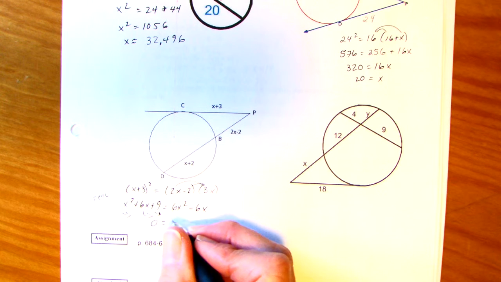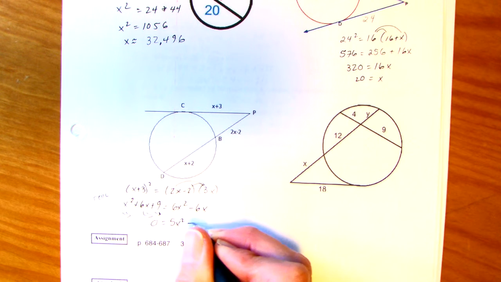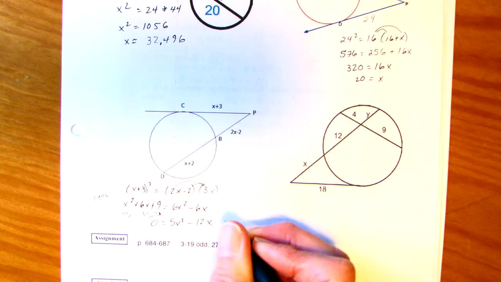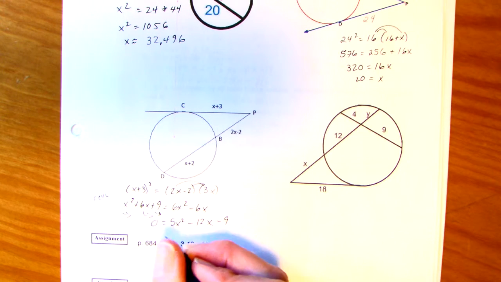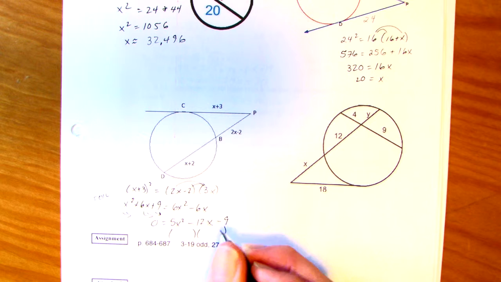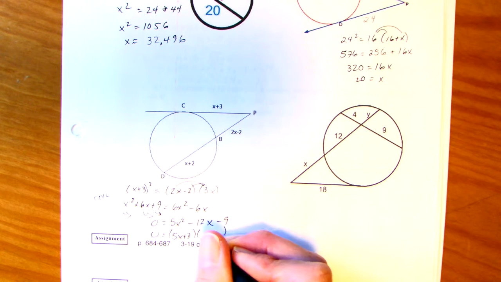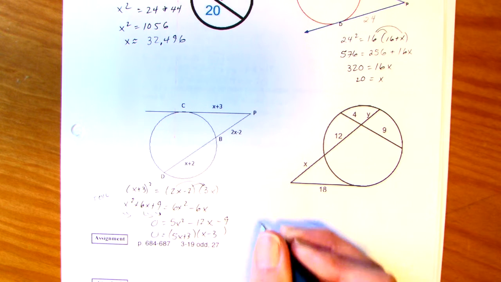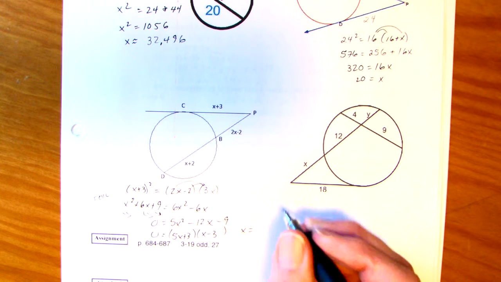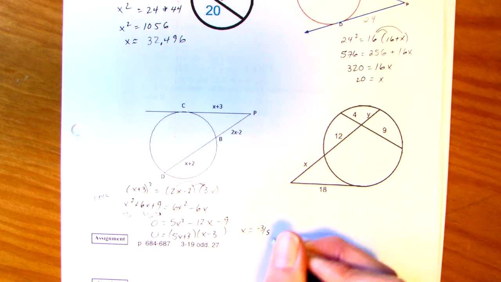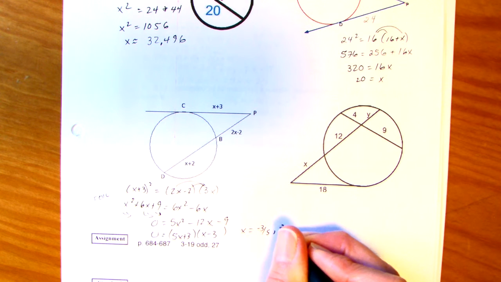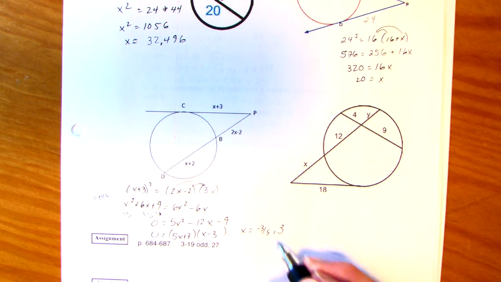So 6x squared minus 1x squared is 5x squared, minus, we'll end up with 12x minus 9. And I'll help you out factoring this. You have 5x plus 3, and x minus 3. So your solutions will be negative 3/5 and 3. This is probably going to be the one you want.